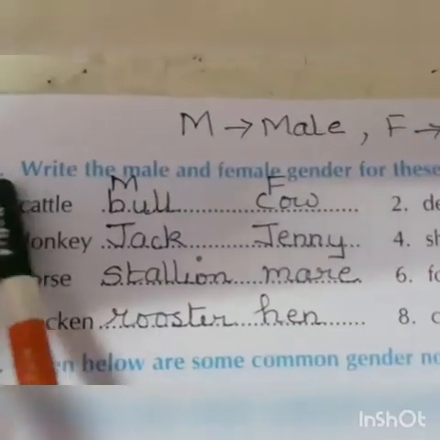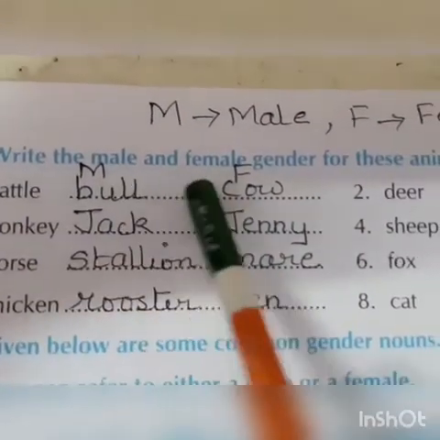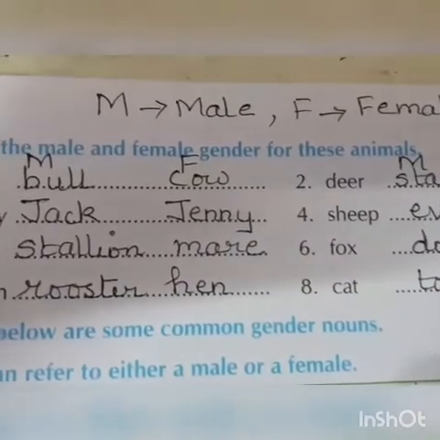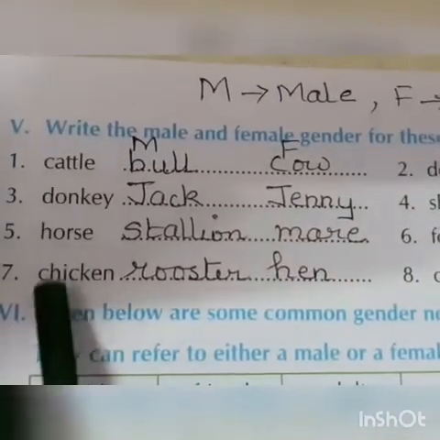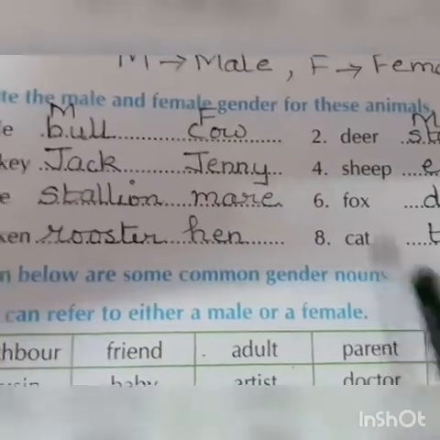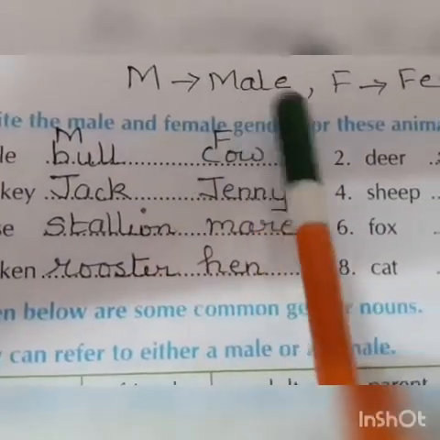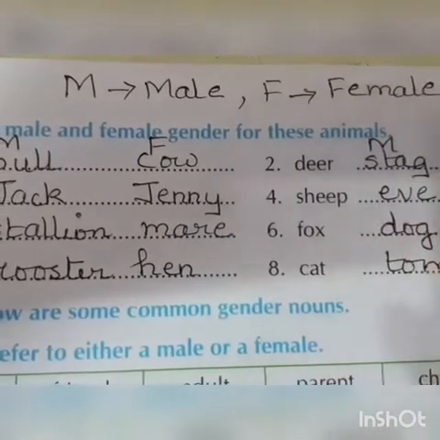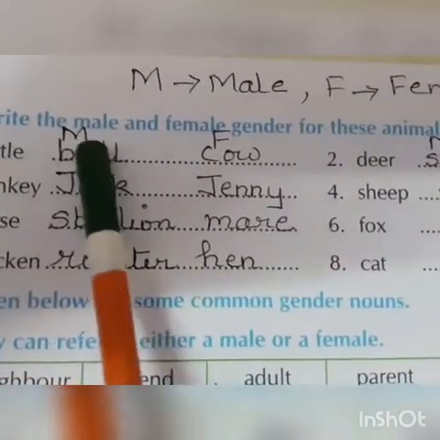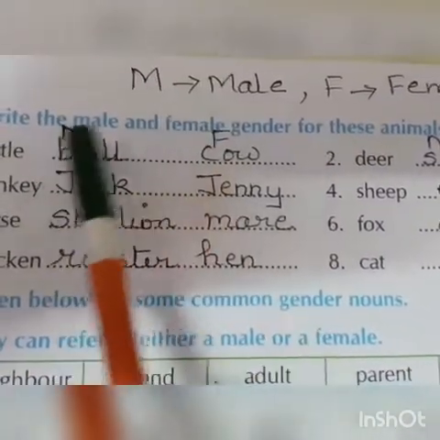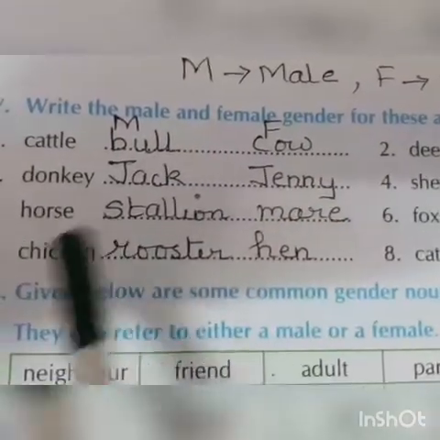This is your question number 5. Write the male and the female gender for these animals. That means these common names of the animals are there. You have to write their male and female. I have written here M for male and F for female, so that you can identify male and female.